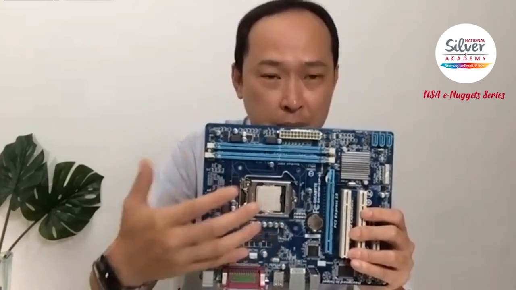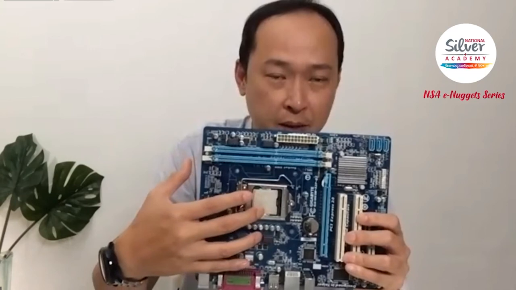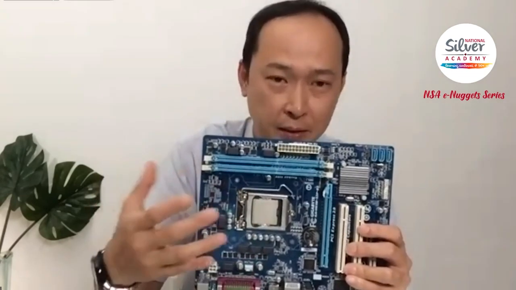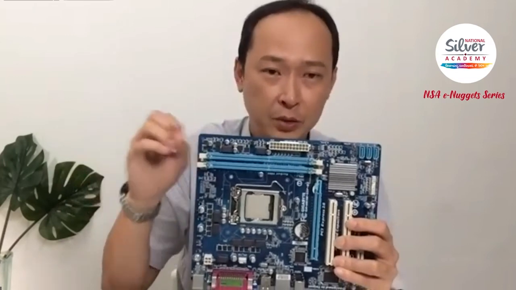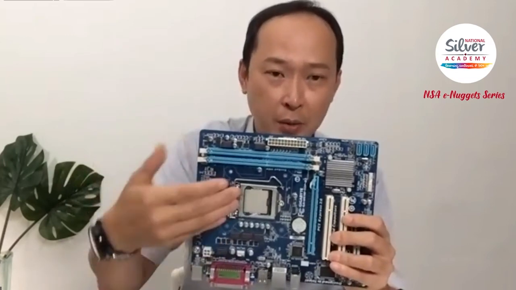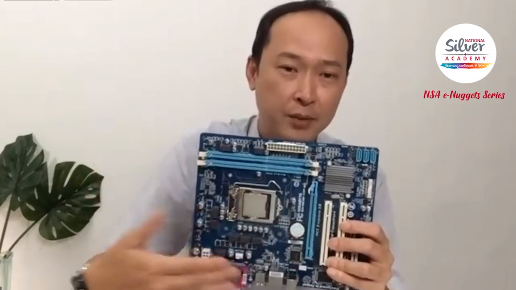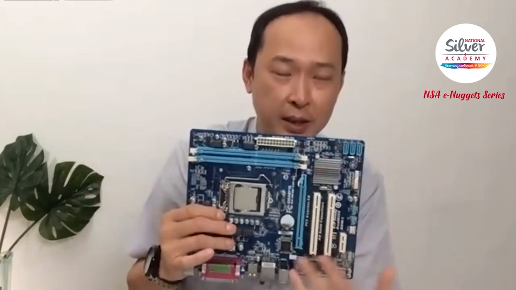So what does a CPU do? The CPU is just like a brain. It's just like a human brain, which does the calculation, does the instruction, and passes the instructions to the different parts of the body. So the body is actually the motherboard.